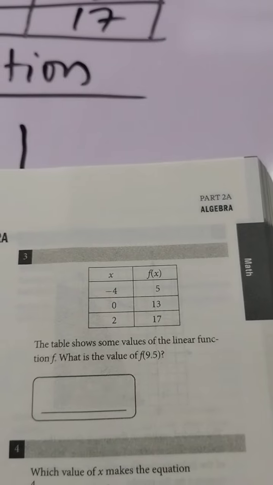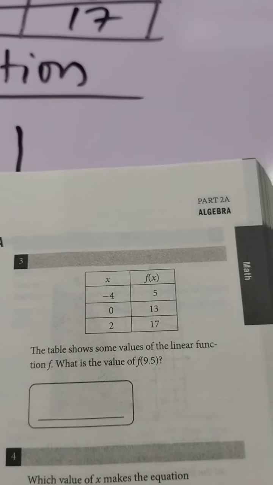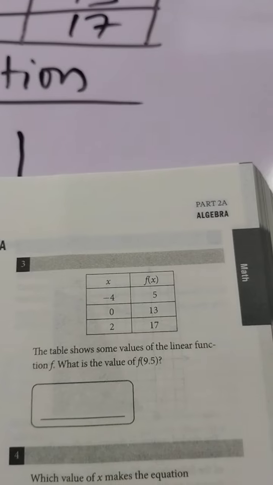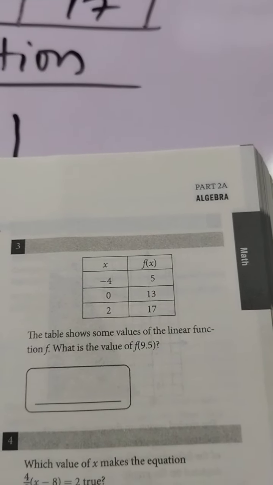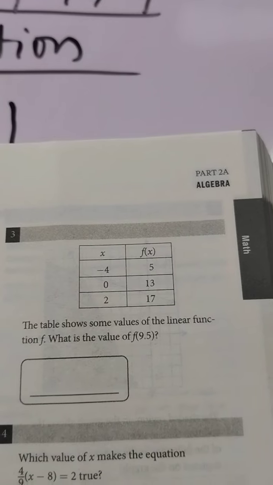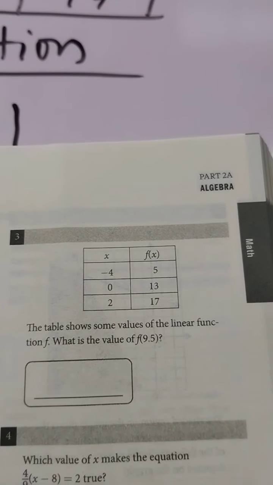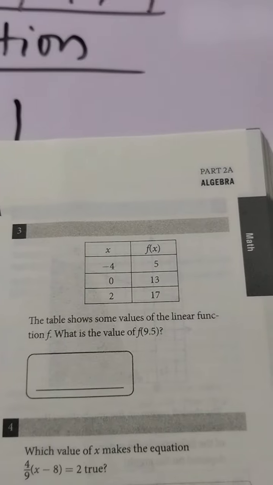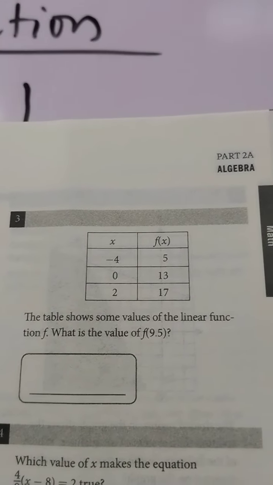The table shows some values of the linear function f. What is the value of f of 9.5? So this is showing us a table, and we are required to find the value of f of 9.5. Let's get into the solution.